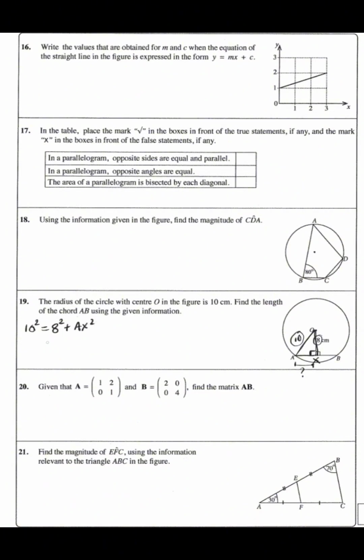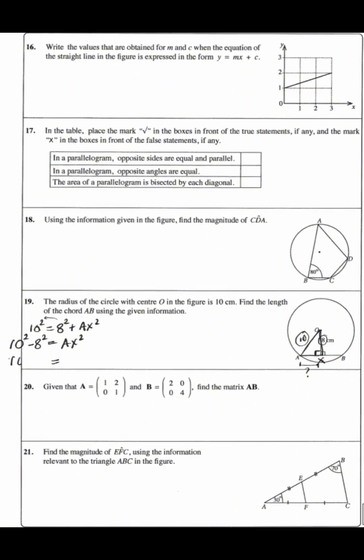I will take this 8 squared to this side. You will have 10 squared minus 8 squared equals AX squared. 10 squared is 100, 8 squared is 64, where you will have 36. 36 is 6 squared, which is equal to AX squared. Then AX will be 6 centimeters.